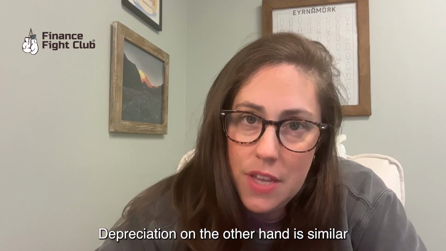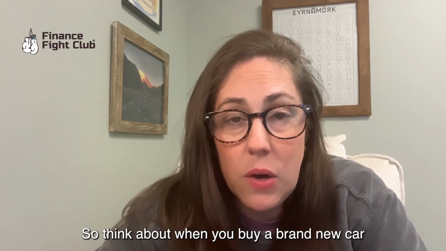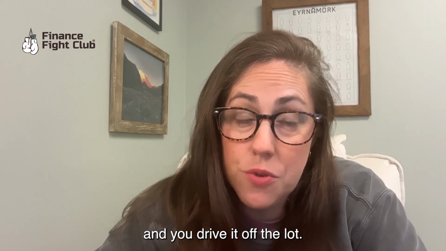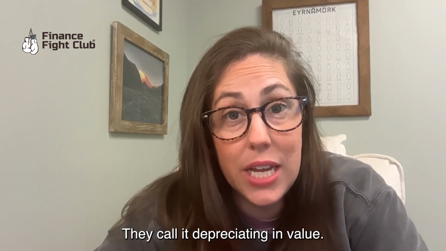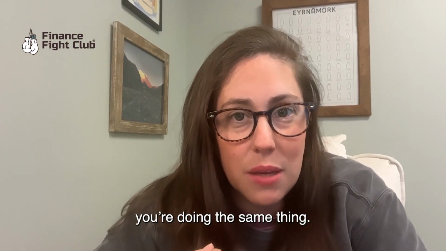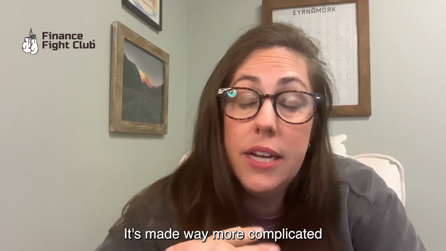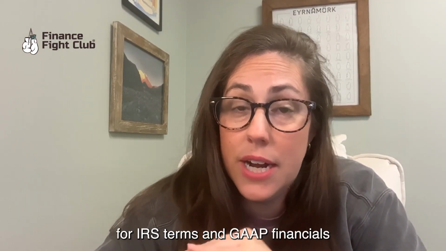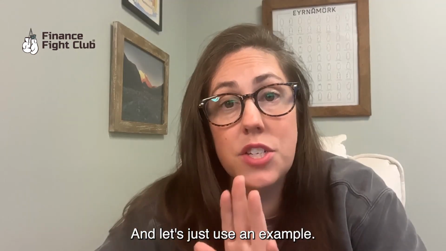Depreciation, on the other hand, is similar but different. So think about when you buy a brand new car and you drive it off the lot. Everybody knows that those go down in value. They call it depreciating in value. When you're talking about accounting, you're doing the same thing. There's a standard way to do it for each of the different things you're depreciating. It's made way more complicated for IRS terms and GAAP financials and all of that. Let's ignore that today and let's just use an example.